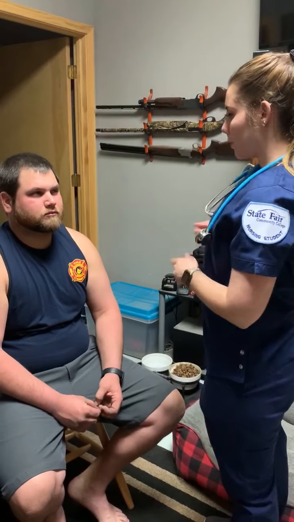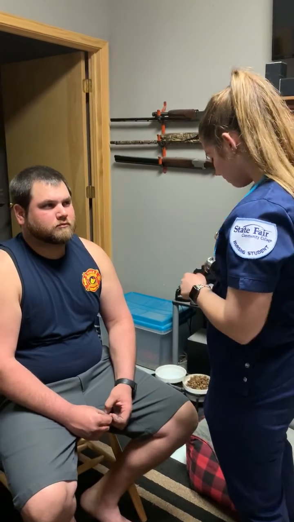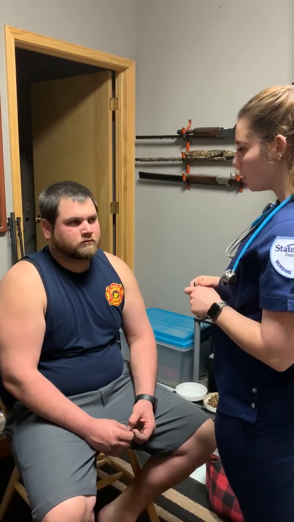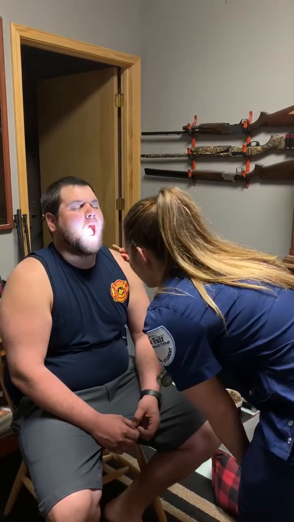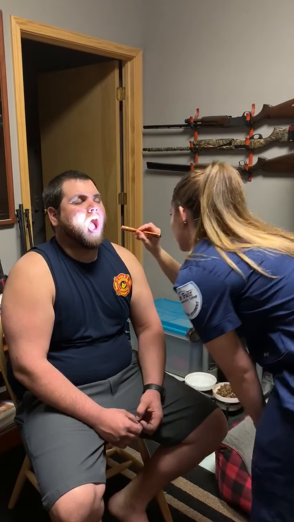So now I'm going to do his mouth. Just looking at his mouth, his outer lips are pink, moist, and smooth. Can you pout your lip for me? It's also pink, moist, and smooth. I'm going to have you open your mouth for me. Looking in his mouth, it's pink, it's moist, I note no lesions.